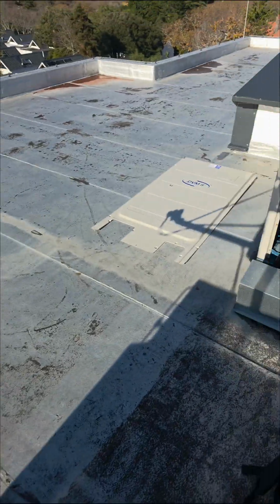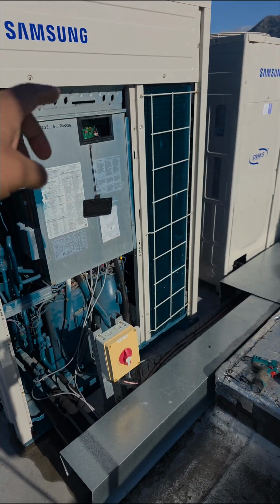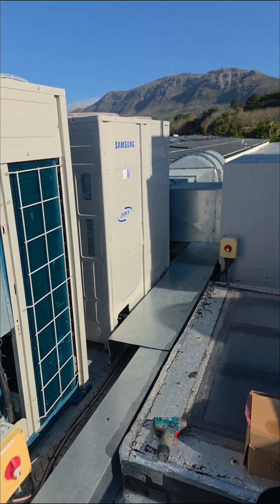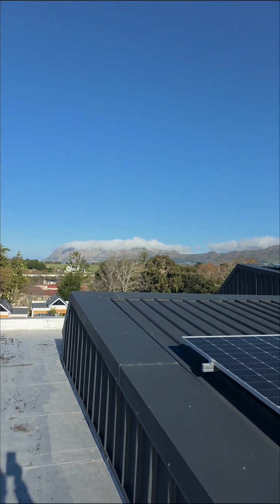So we're working on a Samsung DVMS. These are two standalone systems. Let me just show you guys what we are working on today.